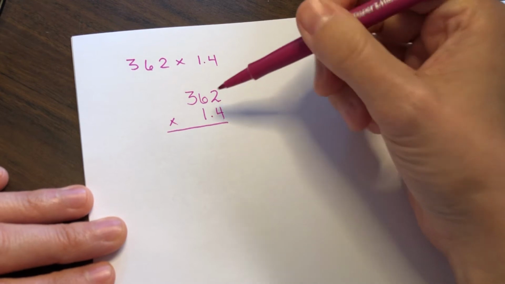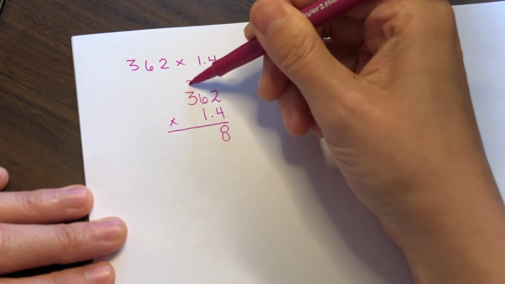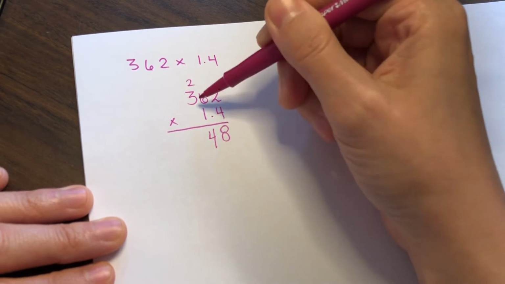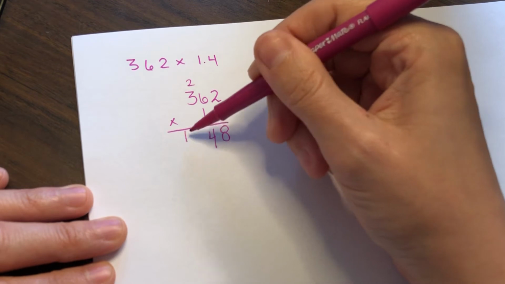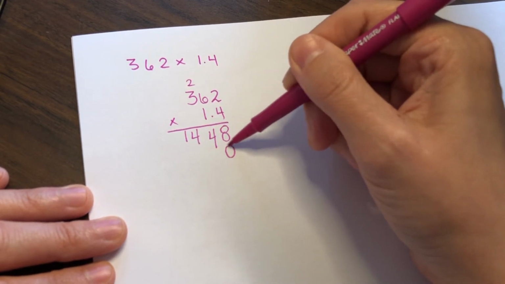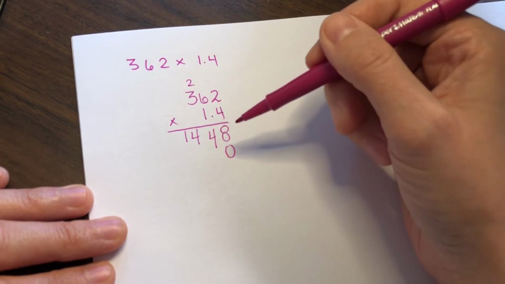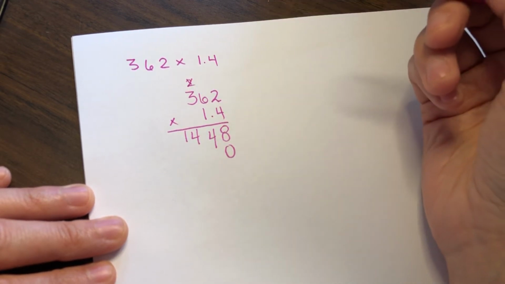So 4 times 2 is 8. 4 times 6 is 24. 4 times 3 is 12. 12 add 2 is 14. And then we're going to move into the 10s, so we drop a 0. Let's just pretend that the decimal doesn't exist until the end. And we're going to cross that 2 off since we have already used it.